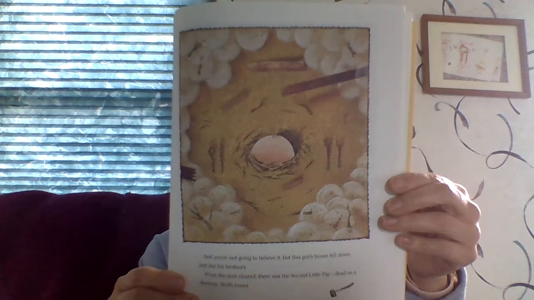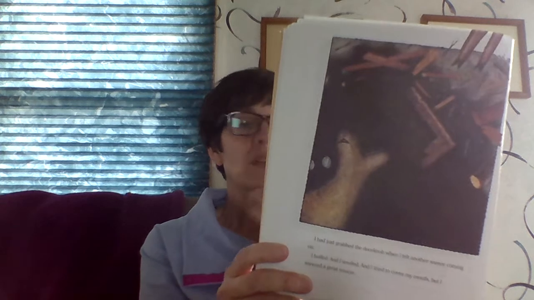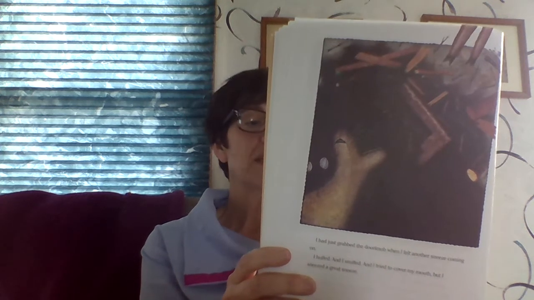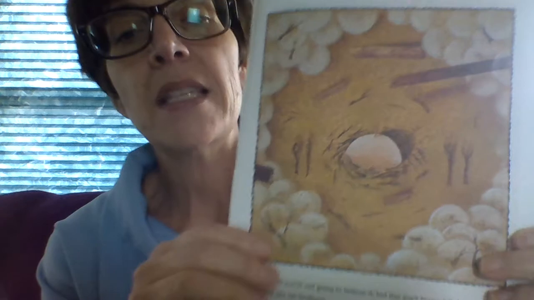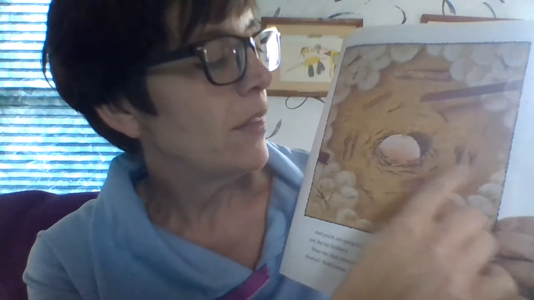I just grabbed the doorknob when I felt a sneeze coming. I huffed and I snuffed and I tried to cover my mouth, but I sneezed a great sneeze. And you're not going to believe it, but this guy's house just fell in too, just like his brother's. When the dust cleared, there sat the second little pig, dead as a doornail, Wolf's honor. And I love this. I'm going to put this up a little closer. Can you see? He looks like he's the plate and the forks and the knives and the spoon. Just happens to be sitting there like a perfectly planned dinner, right?